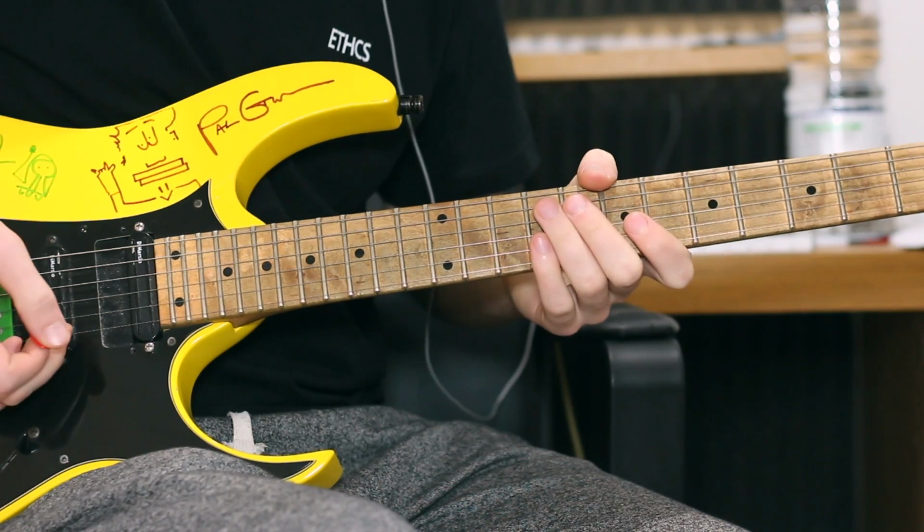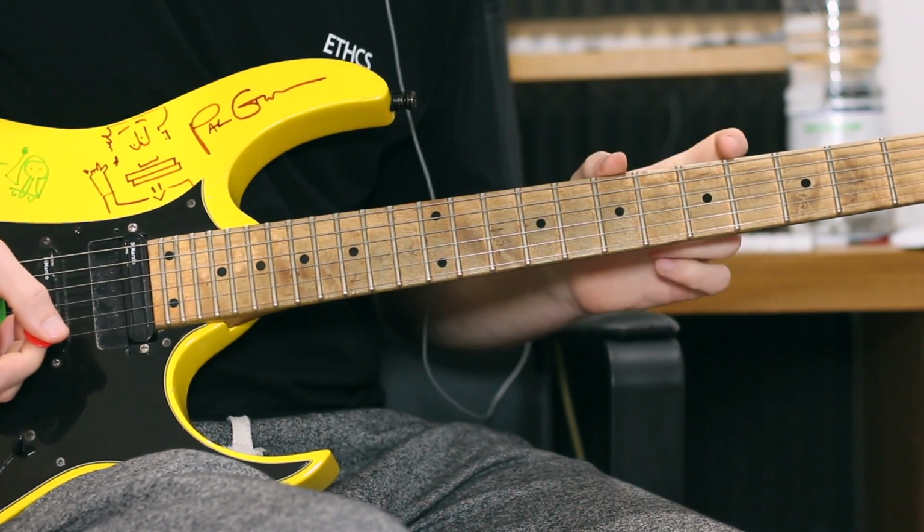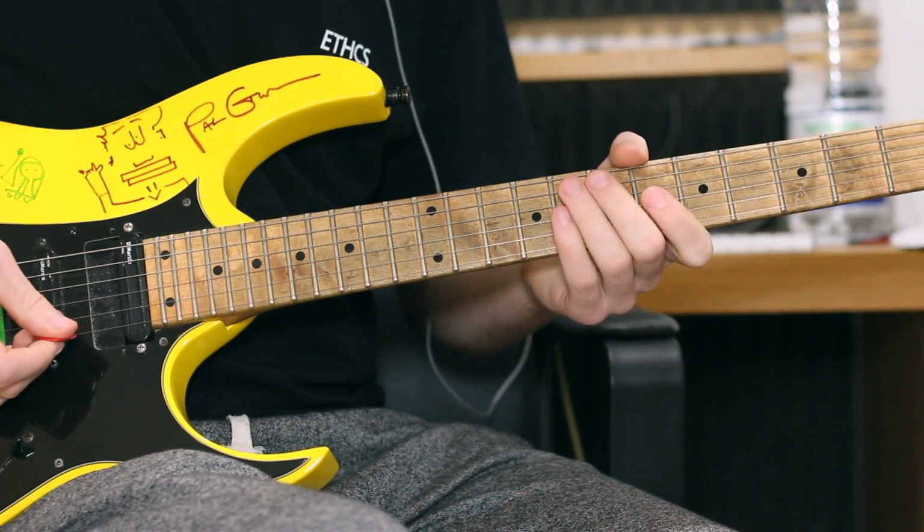With that knowledge on your belt, you should feel a lot more confident improvising in both major and minor. So let me give you a demonstration of that now.